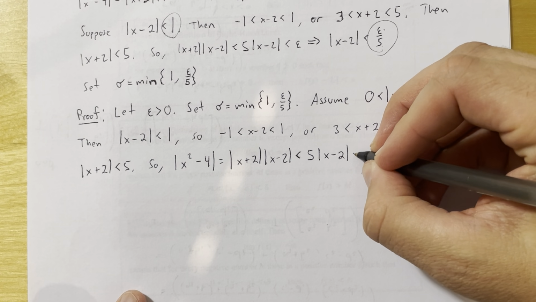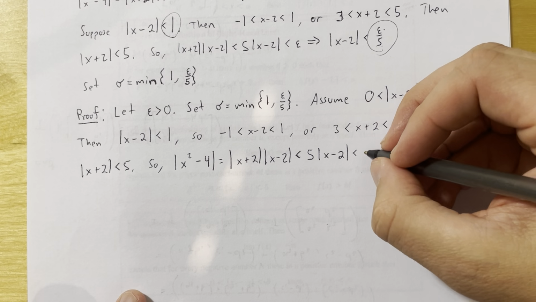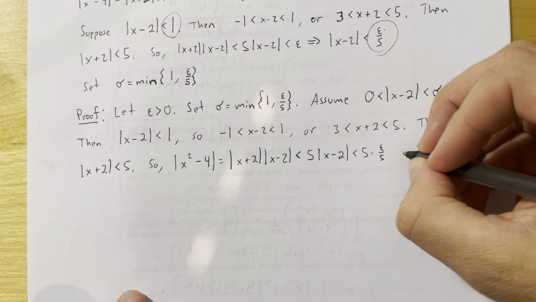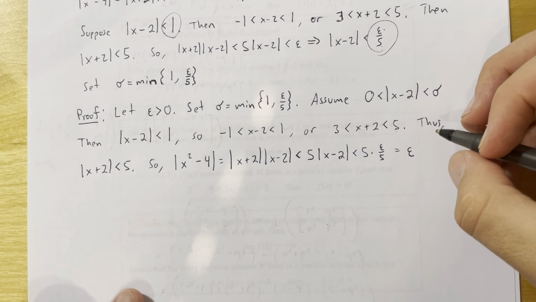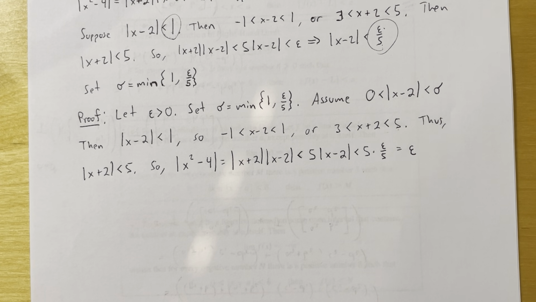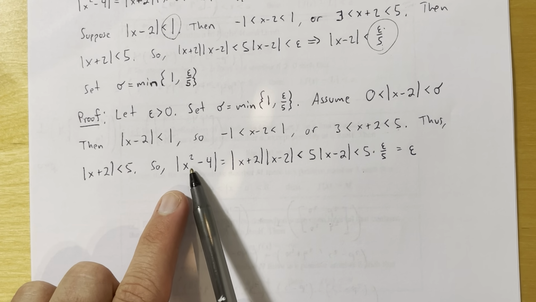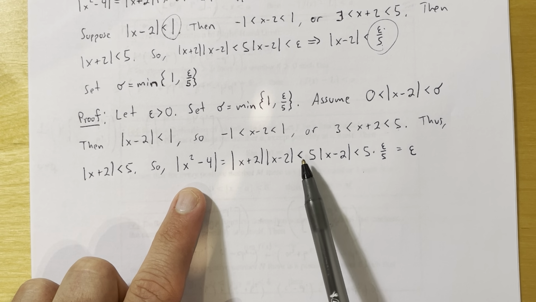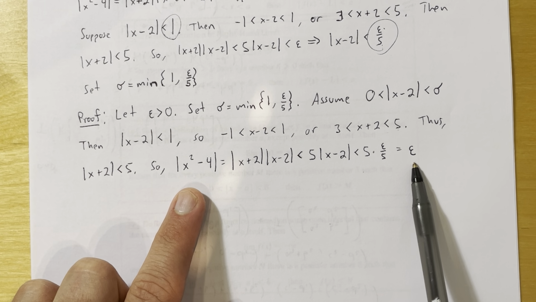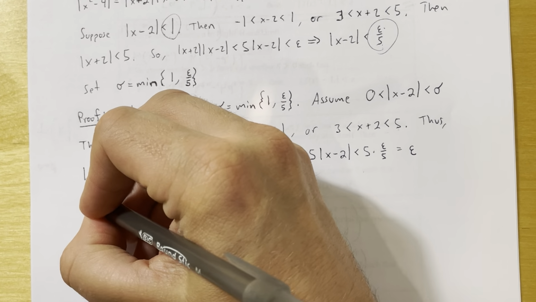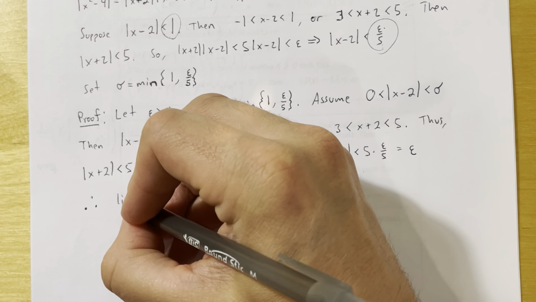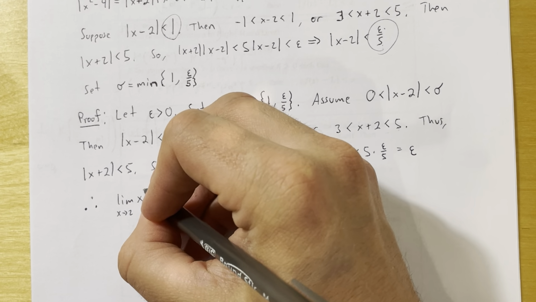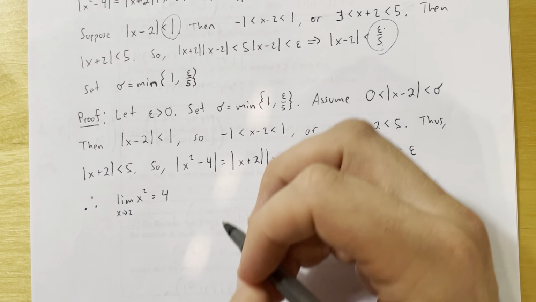So this is less than 5 times epsilon over 5, and here's where we get that cancellation. 5 times epsilon over 5 is just epsilon. That's what I wanted to show. The absolute value of f of x minus my limit 4 is less than epsilon. Okay, so now I can state my conclusion. Therefore, the limit as x approaches 2 of x squared equals 4.